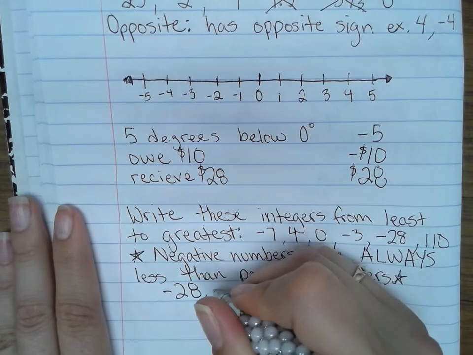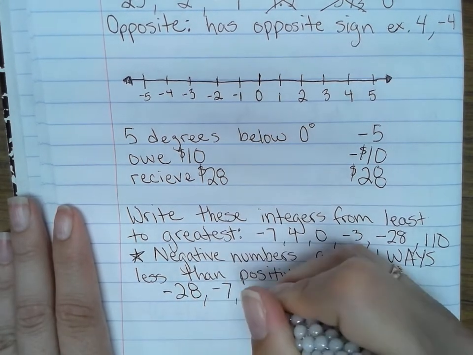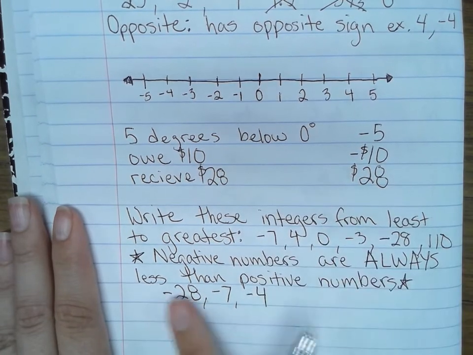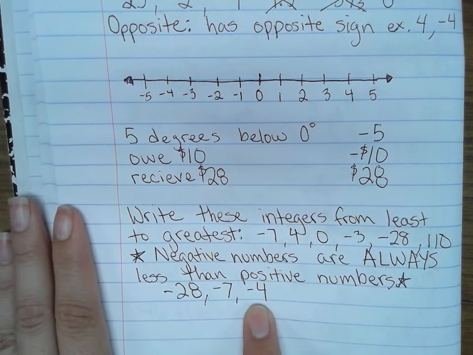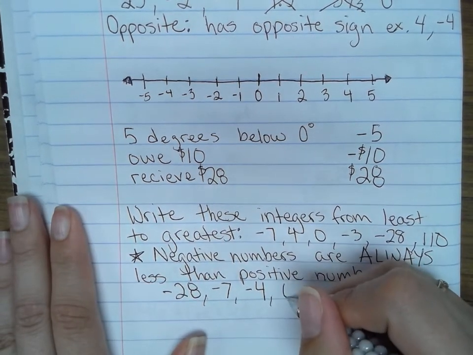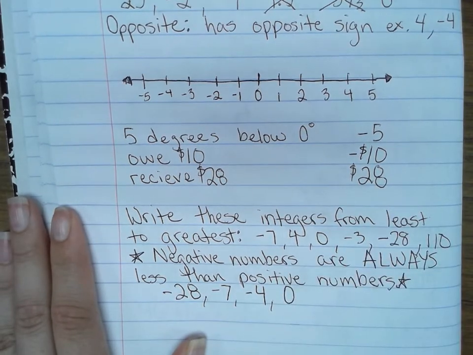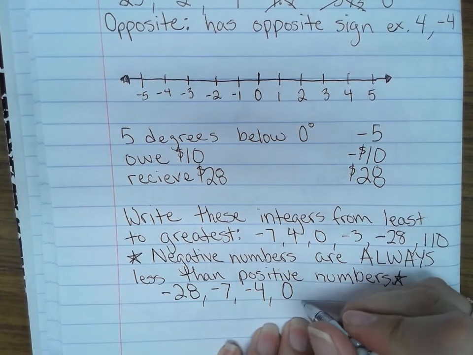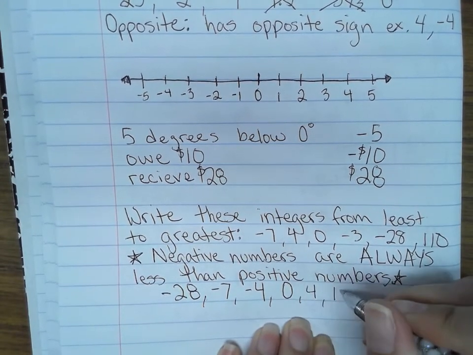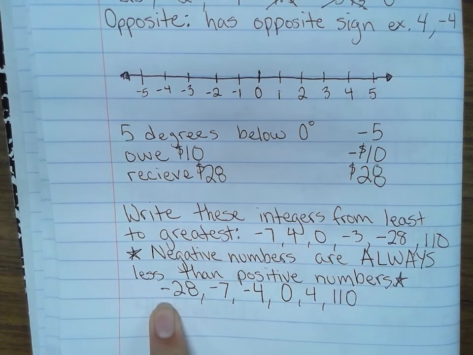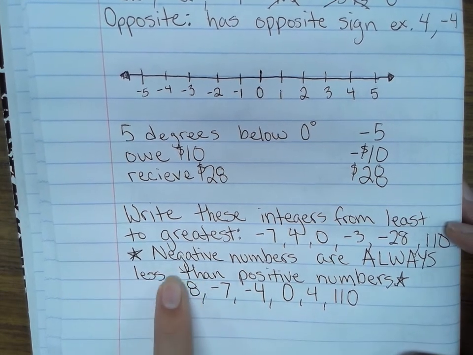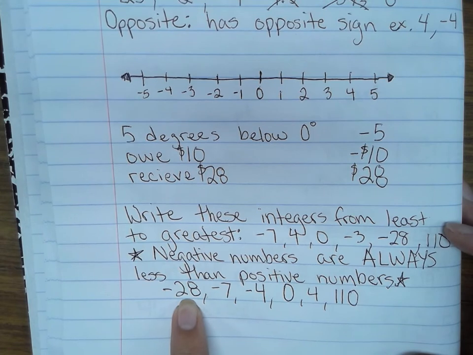Okay, next would be negative 7. Then negative 3. As these are going up, if this was money, this is what I'd least likely want. Then this, then this. 0 is better because, well, at least I don't owe anybody any money. But now, from here, I know you guys know how to order positive numbers. So 4, and then 110. So, the farther away from 0 you are in the negatives, the smaller your number is, no matter how big it might seem. This just tells me that it's that far below 0.